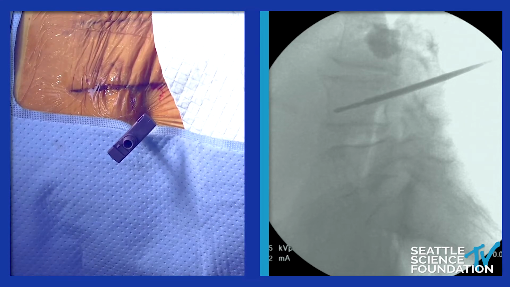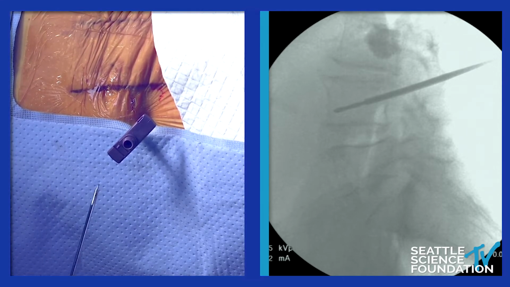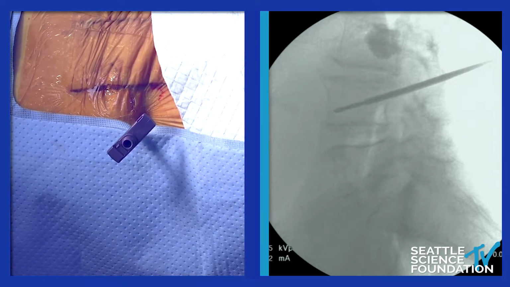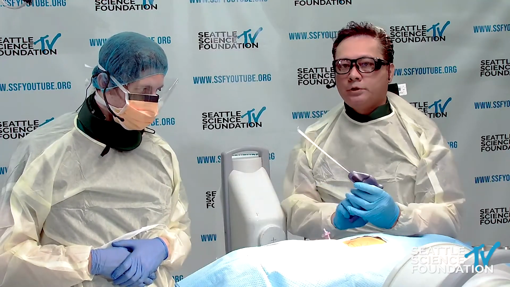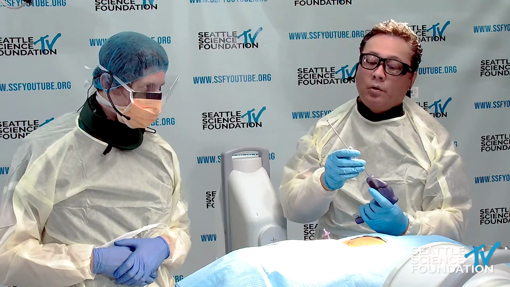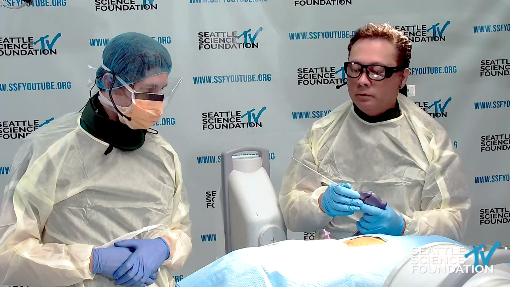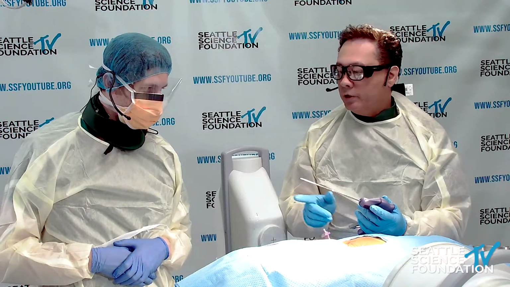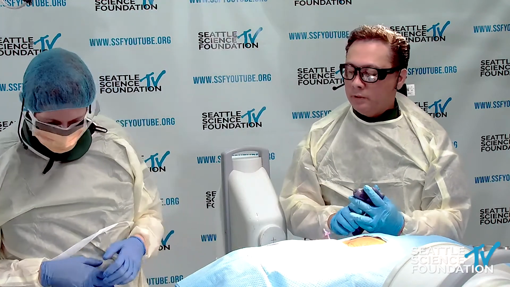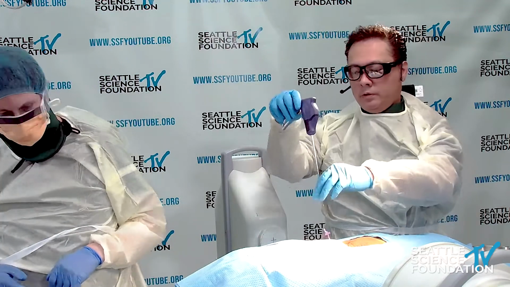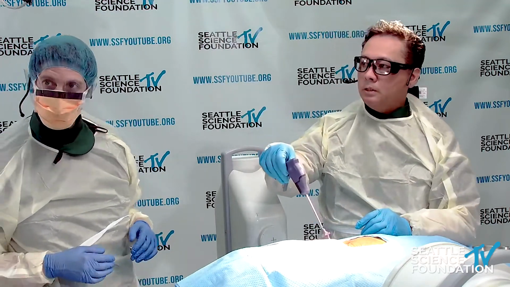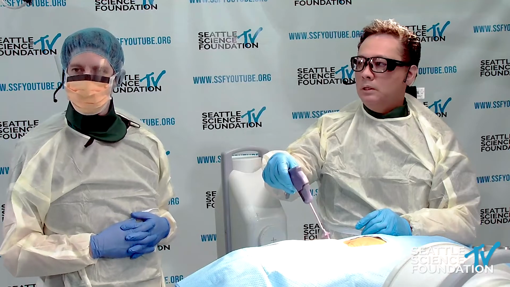Now, with this company, Medtronic, there's a curette, and as you can see here, it helps to provide some coring out of the actual vertebral body even further before we inflate the balloon. We're going to use a 15 millimeter balloon on this side in particular. Now look at the actual radiological view.